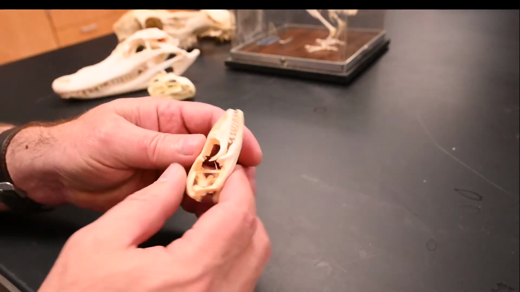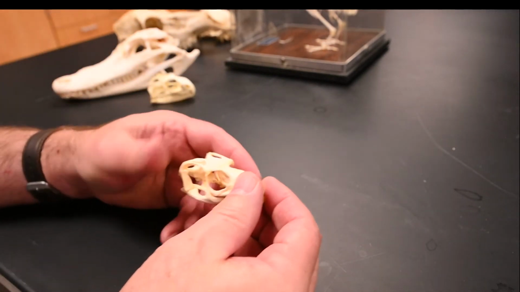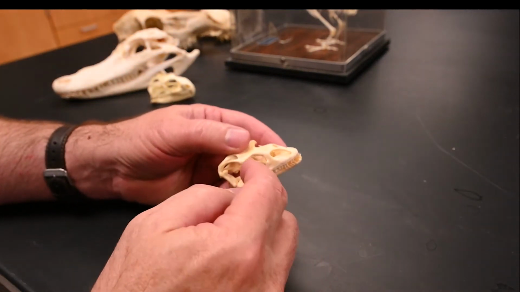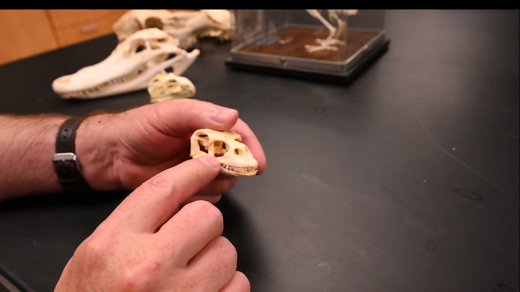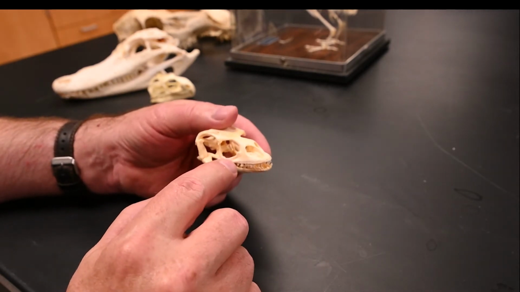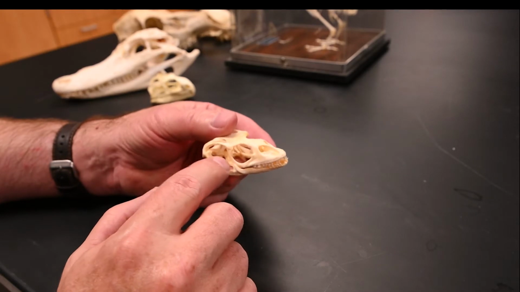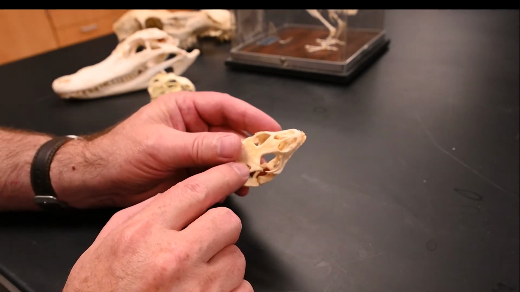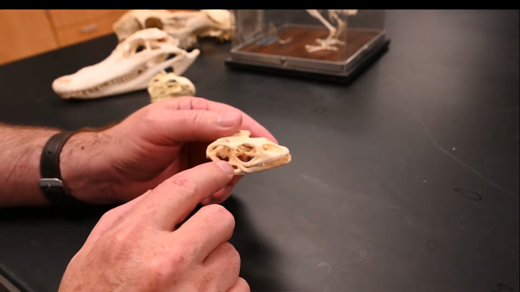Here's a modern lizard. Its orbit right here. This is a monitor lizard. So behind the orbit we have an opening here, and above we have one there. So this is the diapsid arrangement.